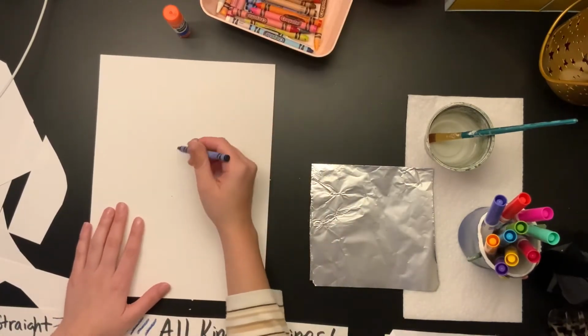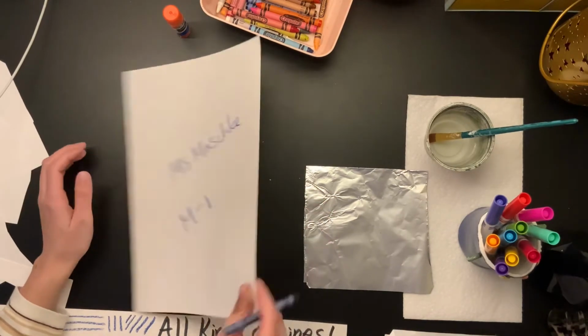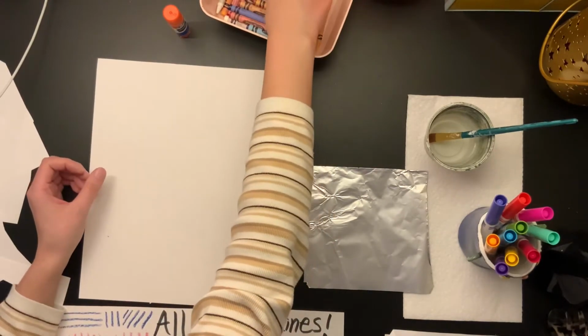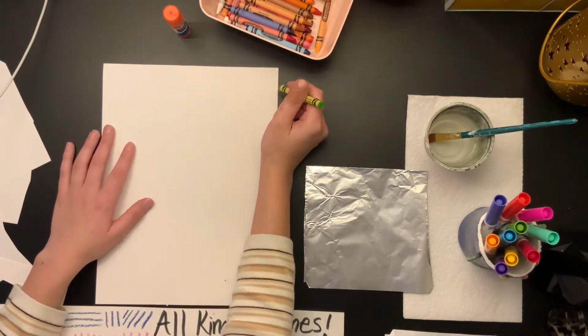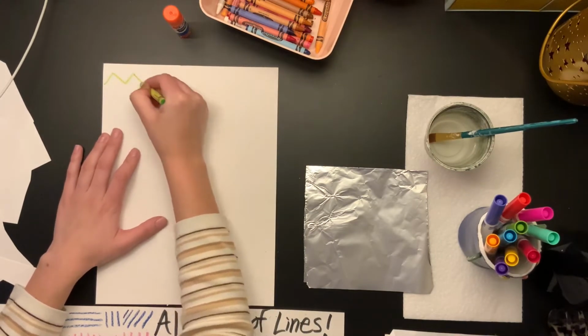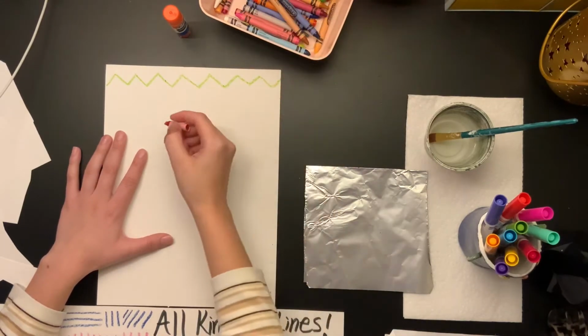So we're going to use a white piece of paper, write your name and class code on the back. Your class code will be different from mine, but I'm going to be filling up my whole page, playing around with any of the different kinds of lines that we just talked about. So I decided to use some zigzag lines.